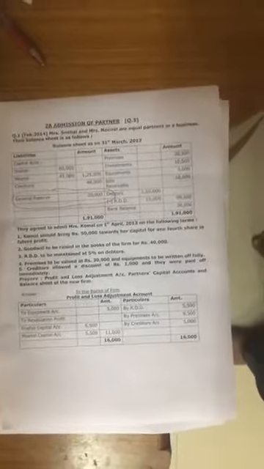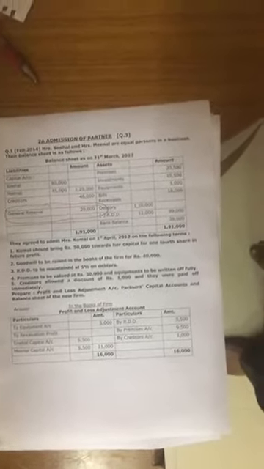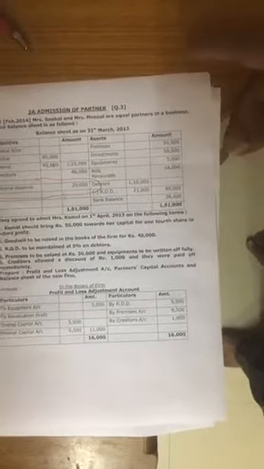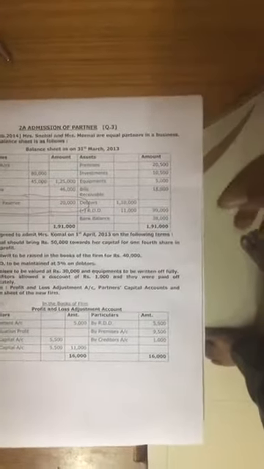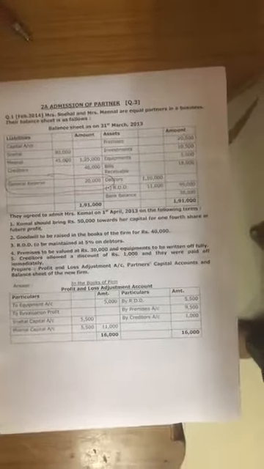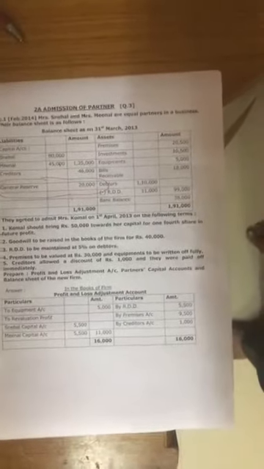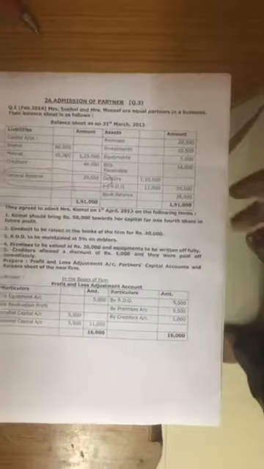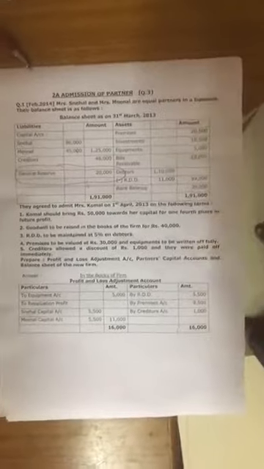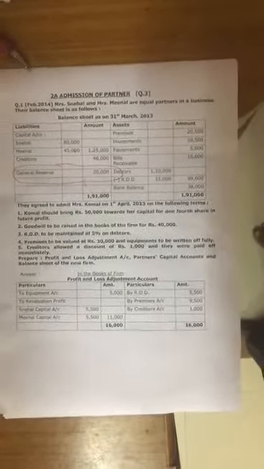On the asset side, there are premises, investments, equipment, bills receivable, debtors less RDD, and bank balance. Now, what are the changes given in the question?